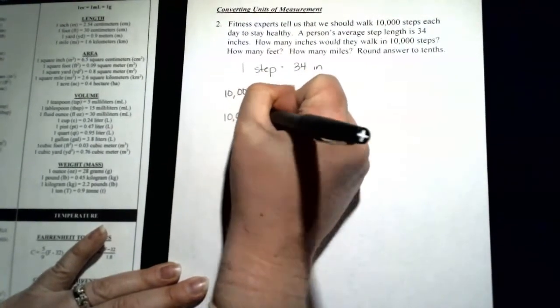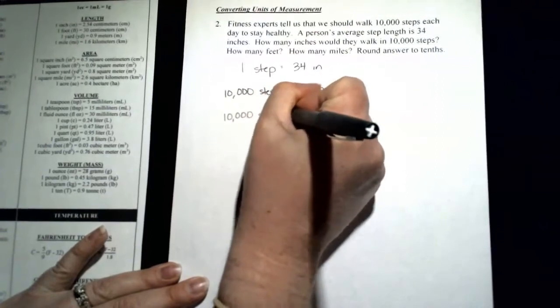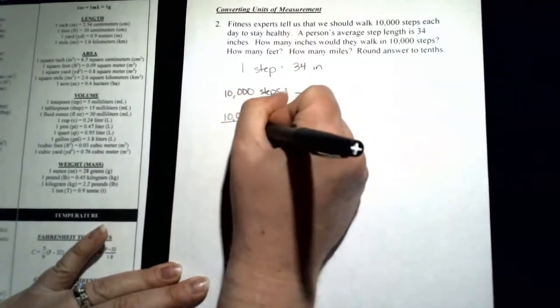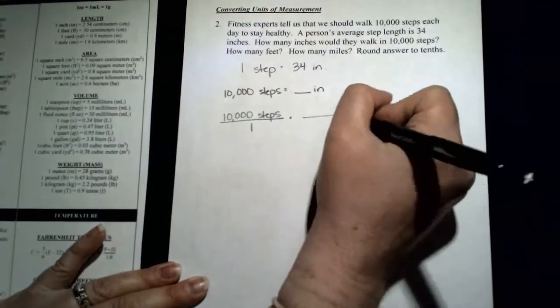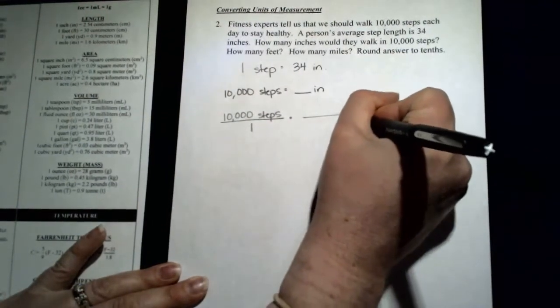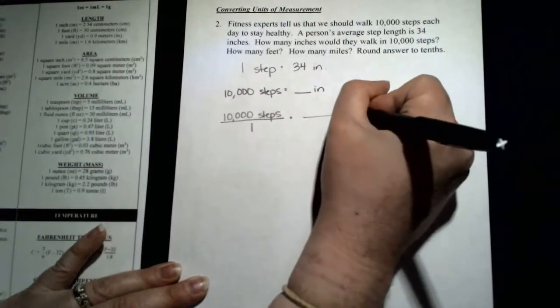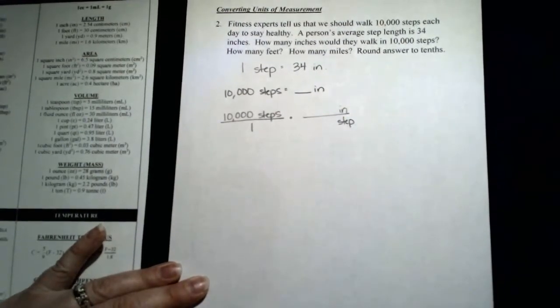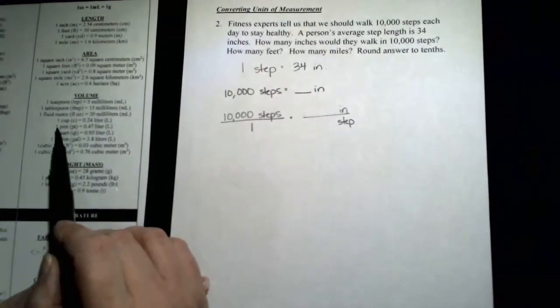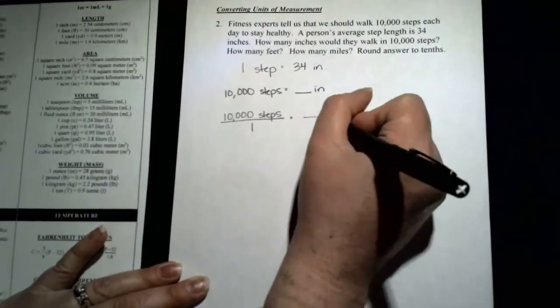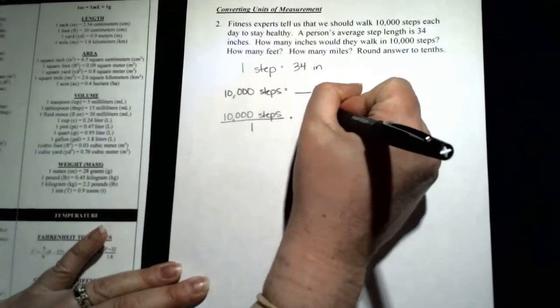So I'm going to take my starting unit and put that over 1. And then steps needs to be diagonal so that it cancels. Everything I'm looking for, which is inches, goes at the top. That should be the only thing left. Then I'm going to place these numbers in as if they were a conversion from this page. So 1 step is 34 inches.